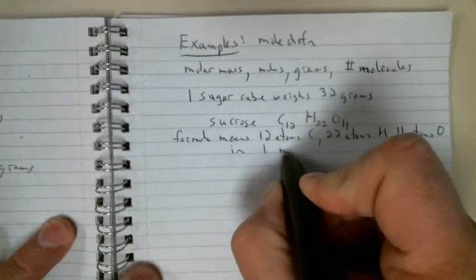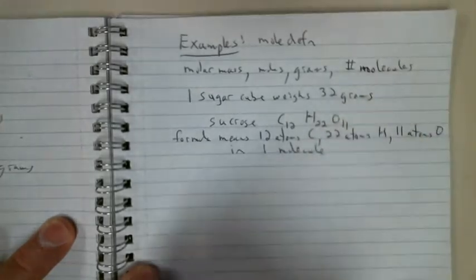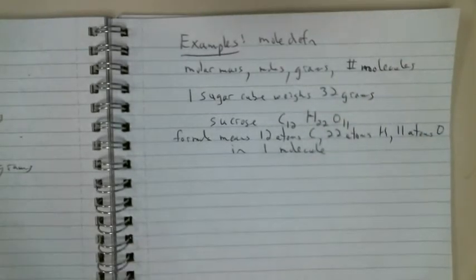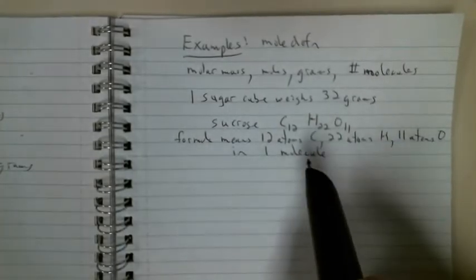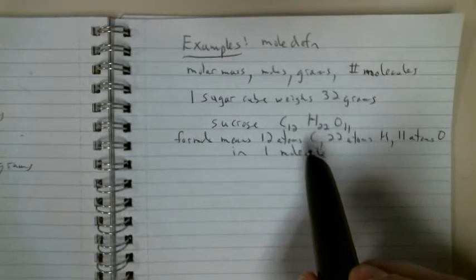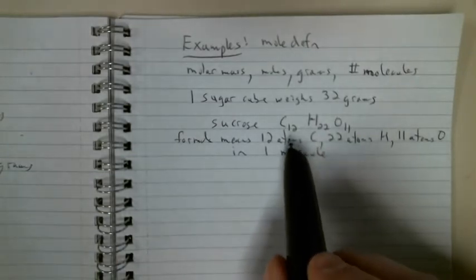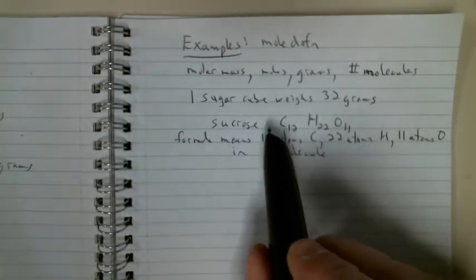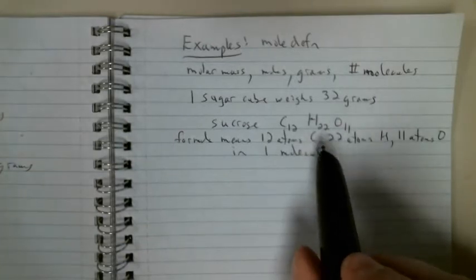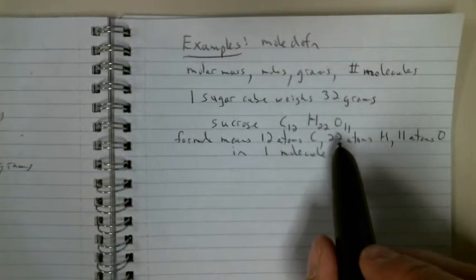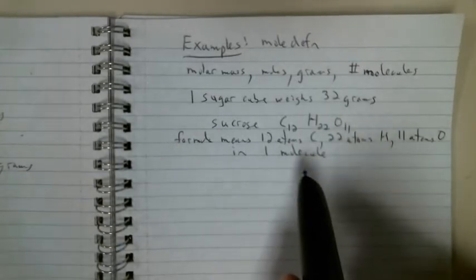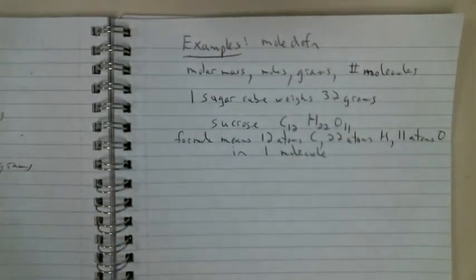But just like we did with molar masses and atomic masses, if we had a mole of this stuff, we would say we've got 12 moles of carbon in 1 mole of this, 22 moles of hydrogen in 1 mole of this, 11 moles of oxygen atoms in 1 mole of this. So it scales up in the very same way.